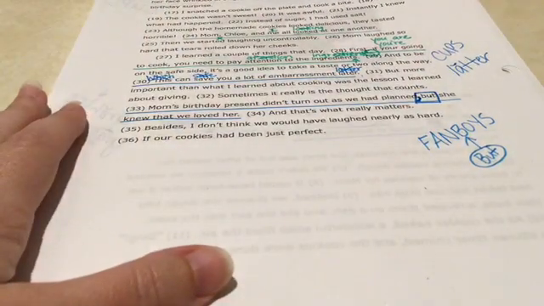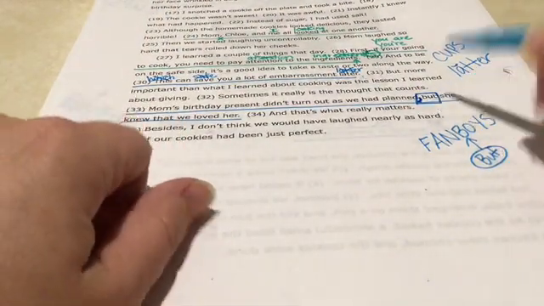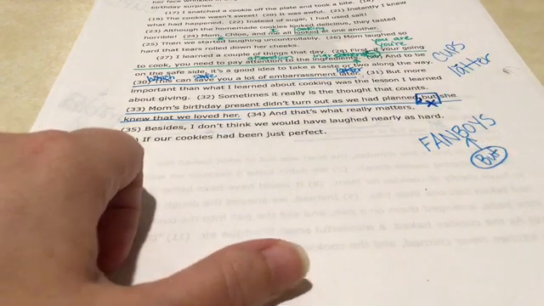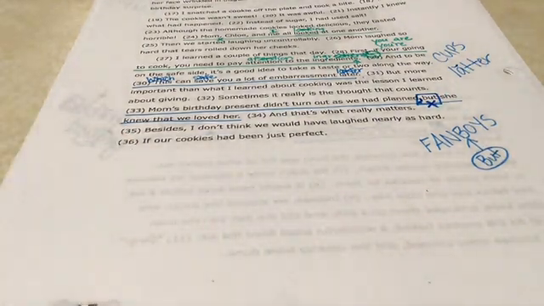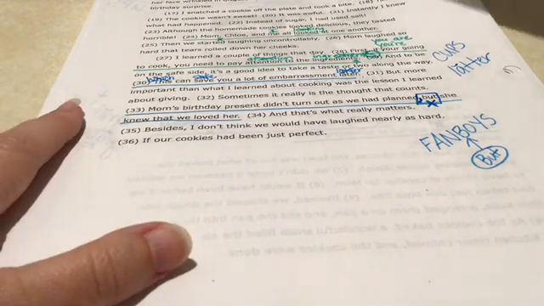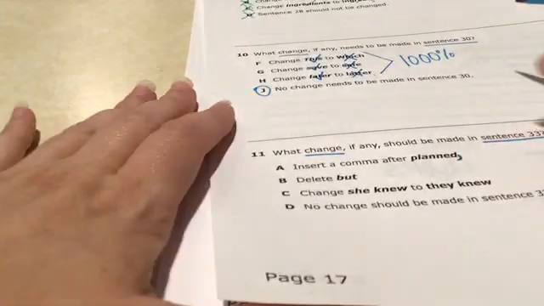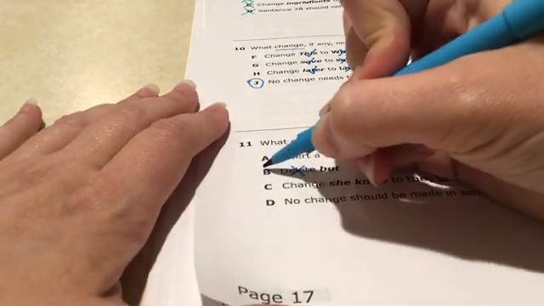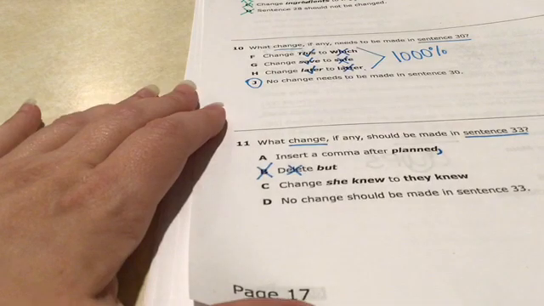B says to delete but. So we would go in here, find the word but, put an X underneath it to delete it. Okay, we just talked about why we need that word. It's connecting these two ideas. If we don't have that word, then there's nothing there to connect them. So we do need the word but there as a fanboy. So I would not delete. So this can't be my answer choice.